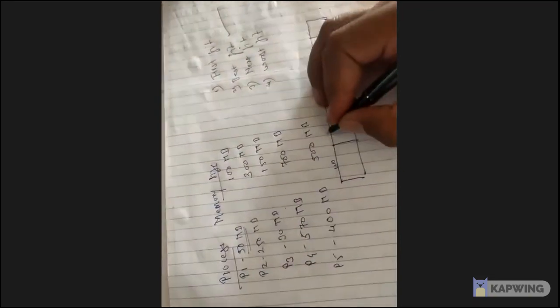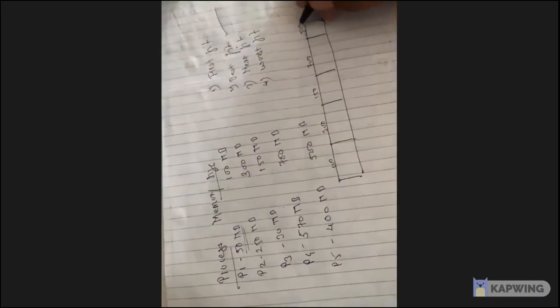This is given. Now we'll go for the best fit. First of all, we'll go for the best fit. Find the best hole for the 50 MB P1. Suppose the memory blocks are 100, 300, 150, 700, and 500. Now you have to allocate these processes using these 4 algorithms. First is the best fit: find the perfect memory hole for that process. So 50 MB will be allocated in which block?